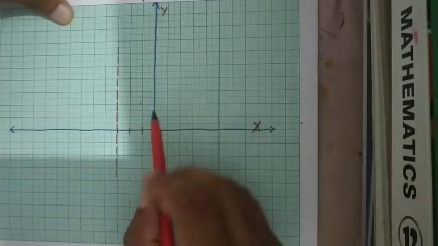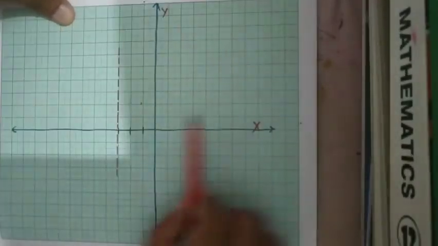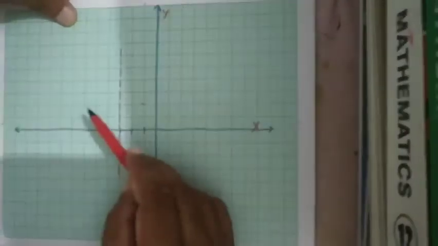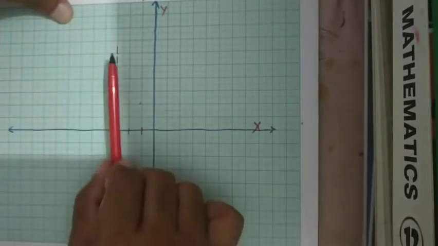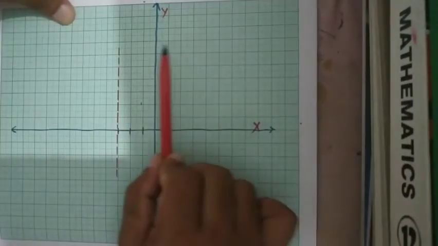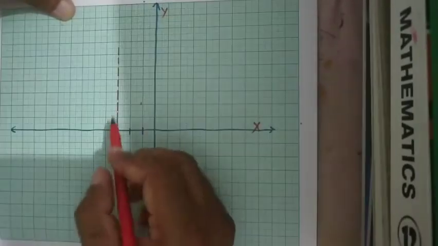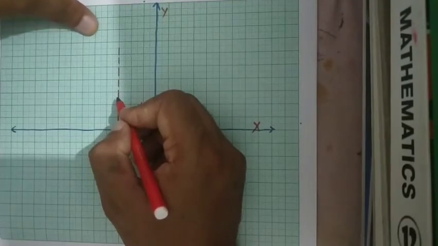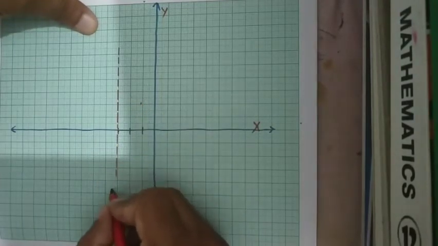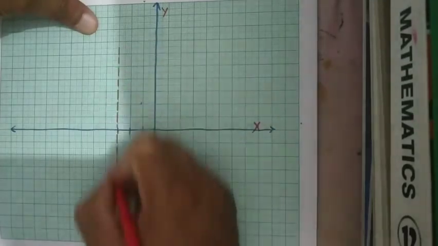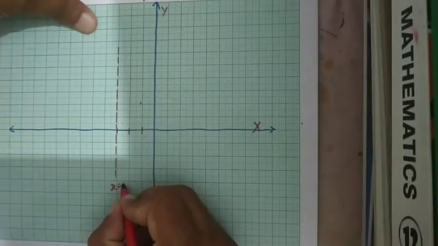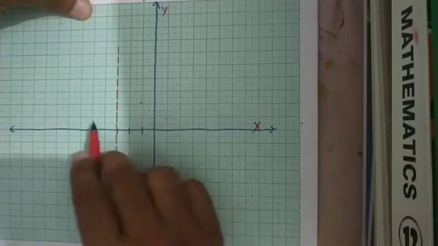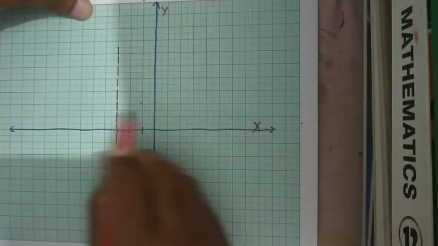What is a half plane? Whenever you draw this line, the whole Cartesian plane, this xy plane, is divided into two parts: one part on this side of the line, one part on this side of the line. Now we have to check which part is the solution region. This dotted line indicates the expression x is equal to minus 3. So we have to check on which side we have the solution region. You can choose any coordinate on either side.